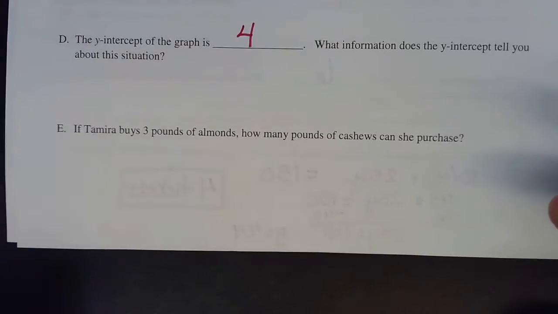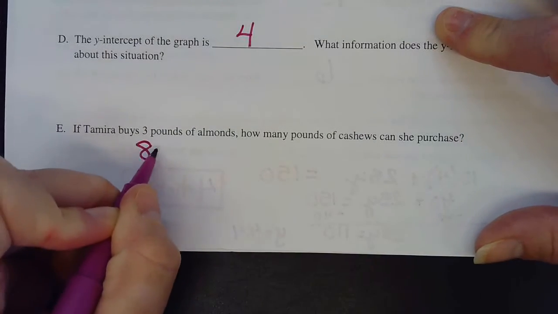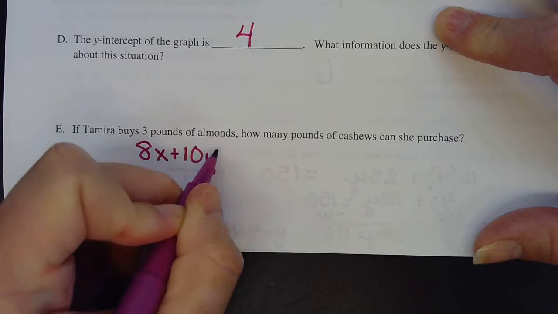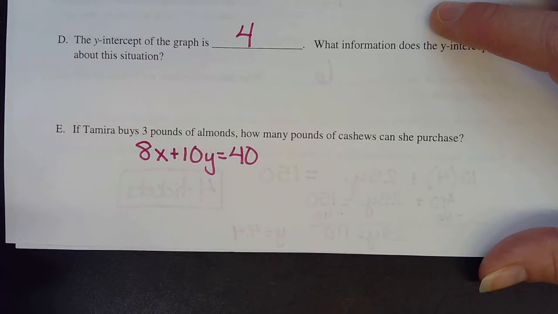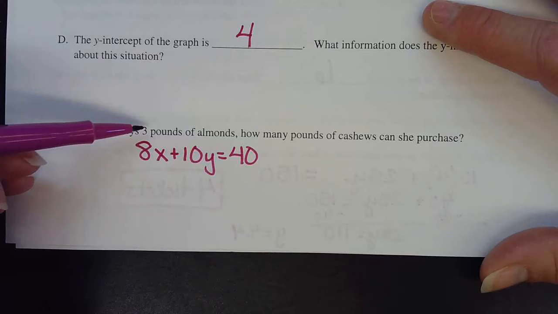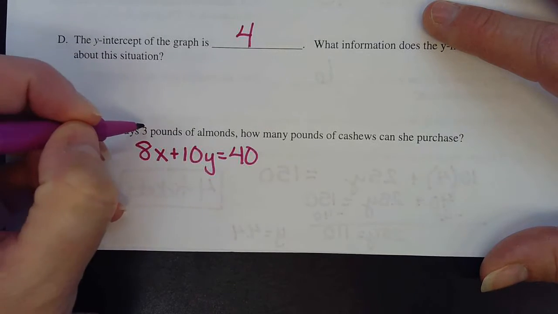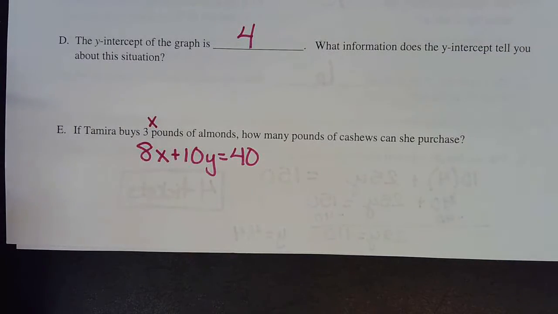Then we had the part that you actually had to plug in and make sure you had this right. So our equation is 8x plus 10y equals 40. And it says, if Tamira buys 3 pounds of almonds, so almonds is x, how many pounds of cashews can she purchase?